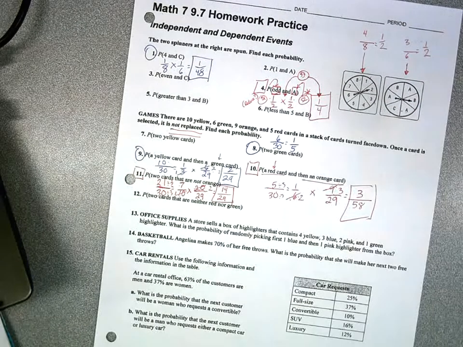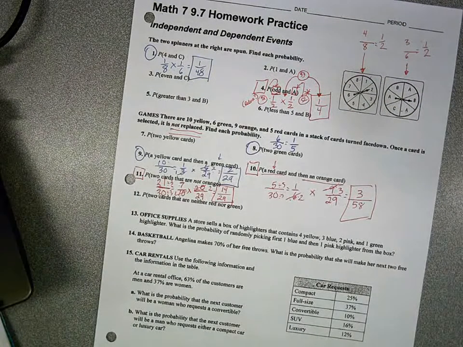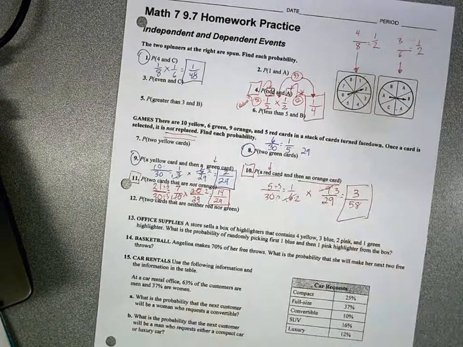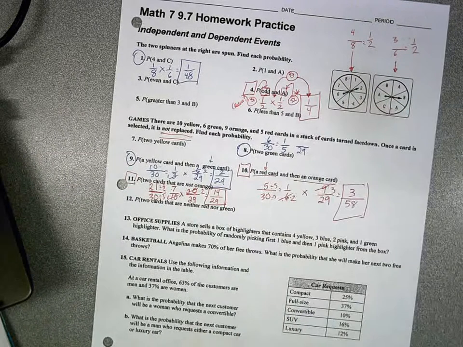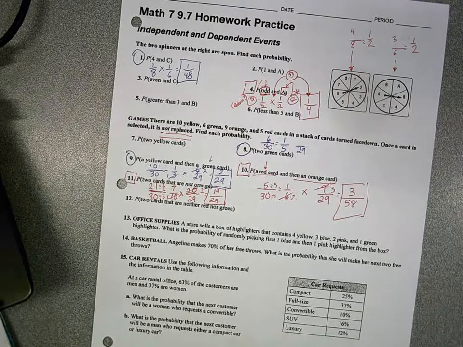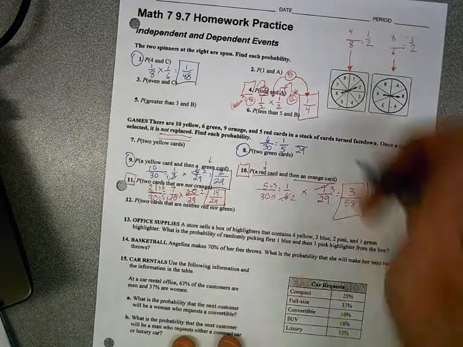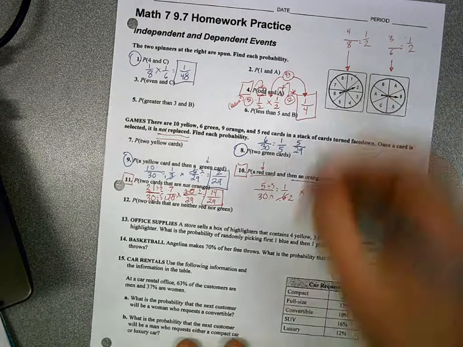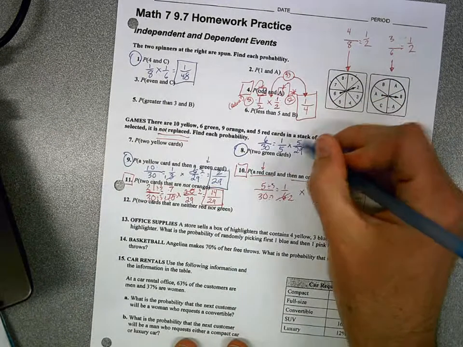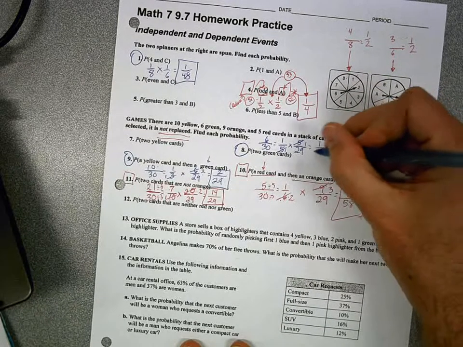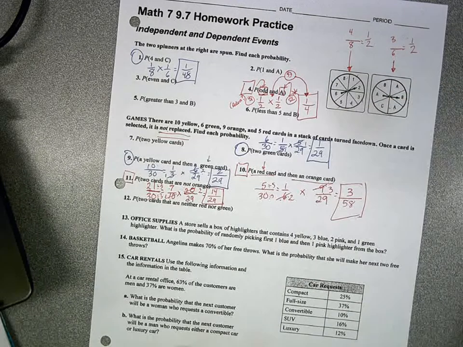Now the second event, we know it's not replaced, so there's no longer 30 cards at the start of this next drawing. There's only 29. For favorable outcomes, we've already chosen a green card. That's the one we kept out of the pile. So there's no longer 6 green cards. There are now 5. When we multiply, we can cross cancel. 5 and 5 both become 1s, and we end up with a 1 in 29 chance. Okay, questions on that one? We're okay?